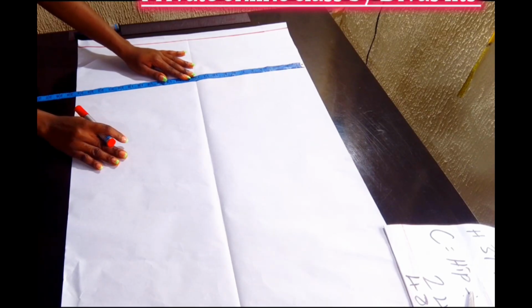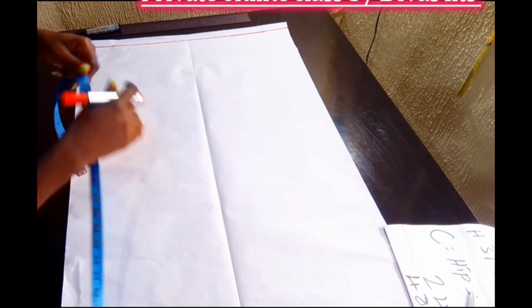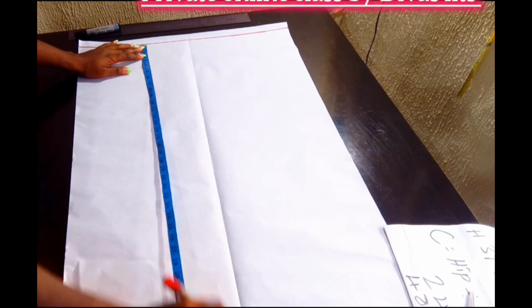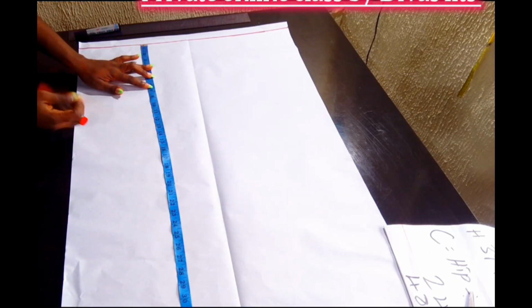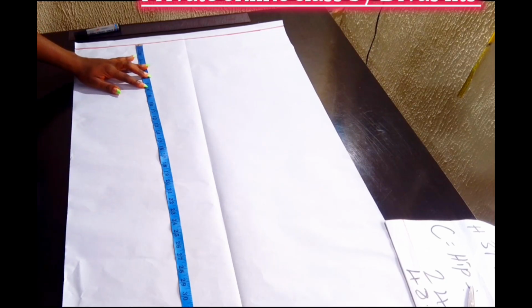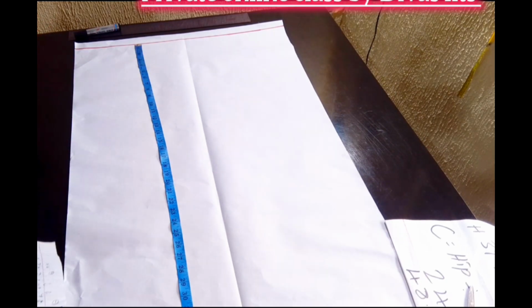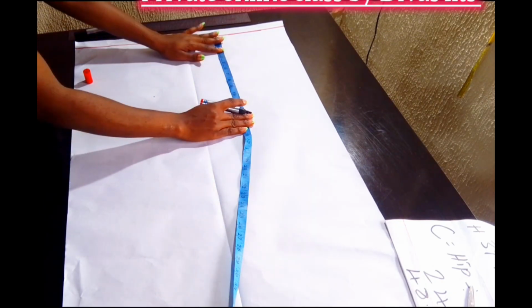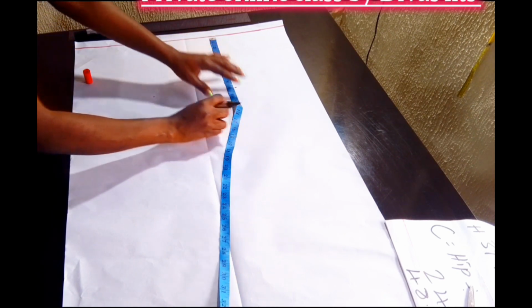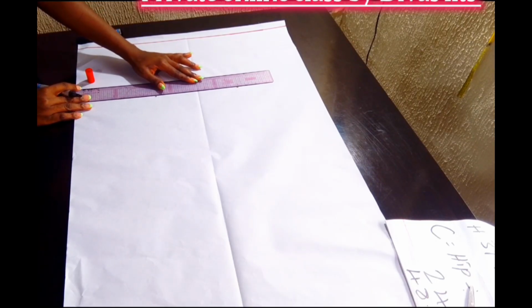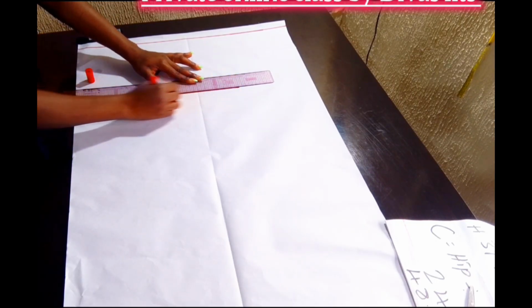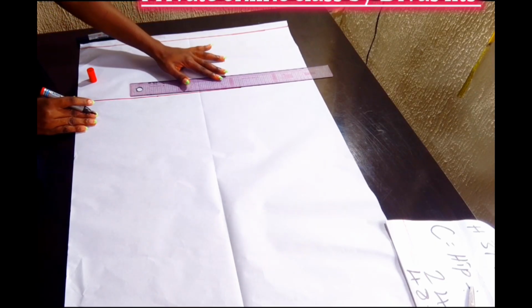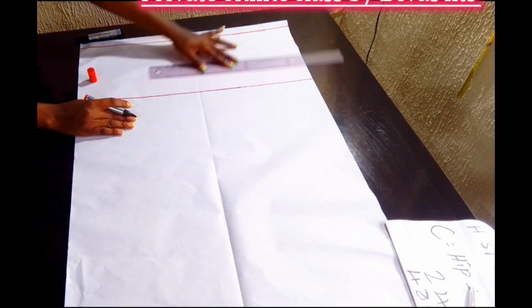The first thing you are going to do is mark your vertical body measurements. So from my waist to the hip, let me cross-check my measurement. From my waist to the hip is 9 inches, so I'm just going to mark the 9 inches across. You have to do the same on your folded fabric. You have to mark it across many times so that you can get a perfect straight line. So this is just it.